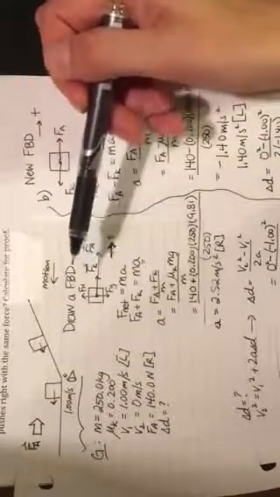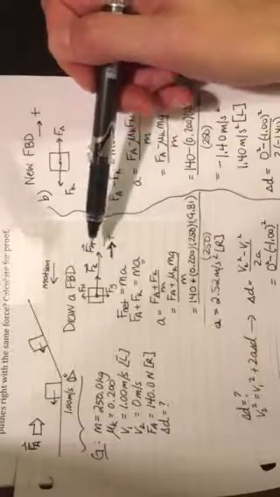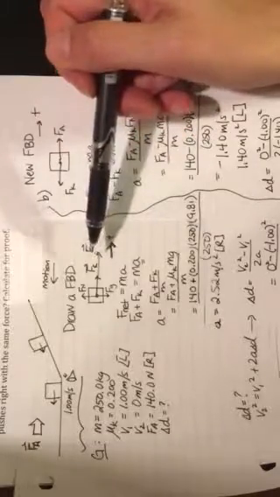Does this make sense? Let's go back. In this situation, the box was moving to the left. All the forces applied to it were to the right, and the box ended up moving to the right a little bit.